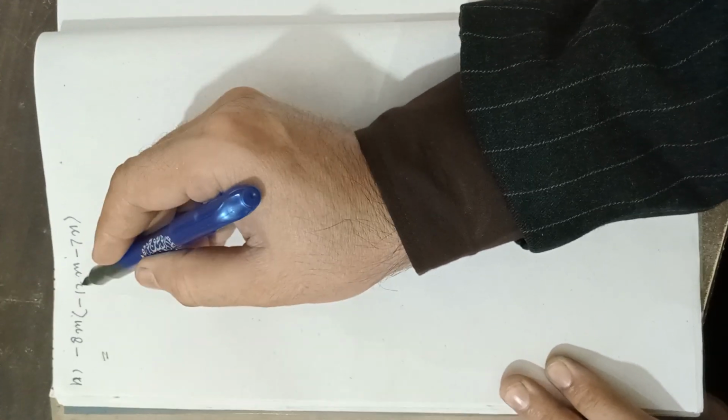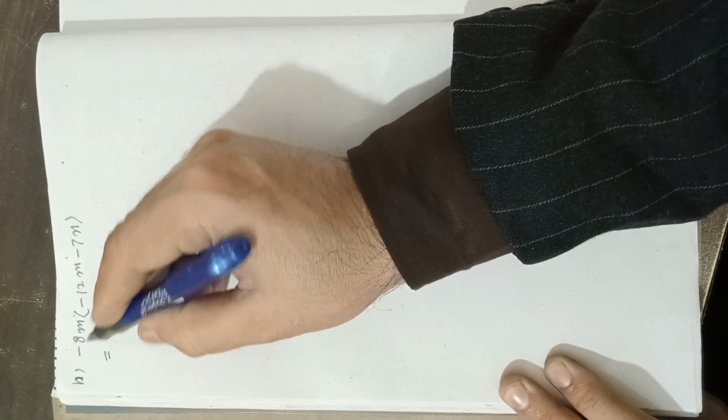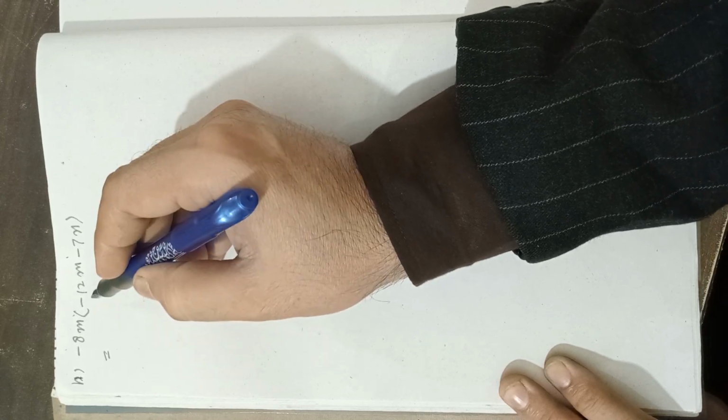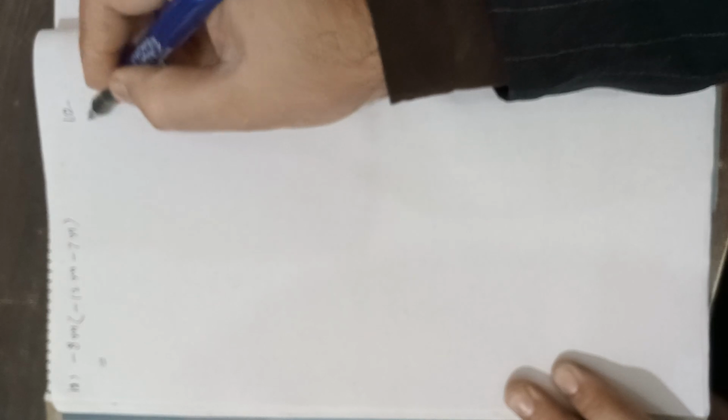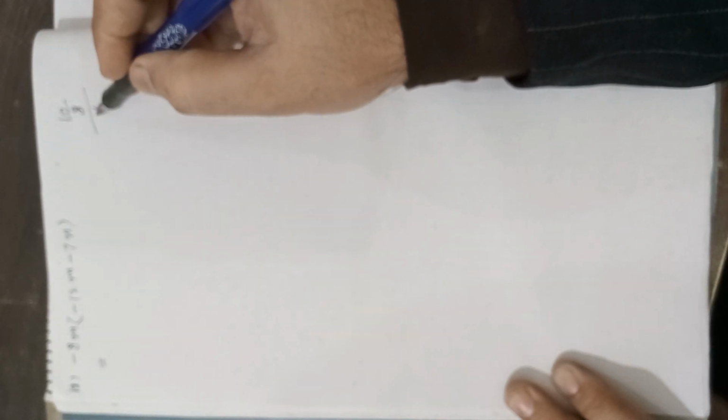Now H part is minus 8m multiplied by minus 12m and minus 7n. When 8 is multiplied by 12, minus and minus makes plus, and 12 multiplied by 8, 8 2s are 16, and 8 1s are 8, and this makes 96.